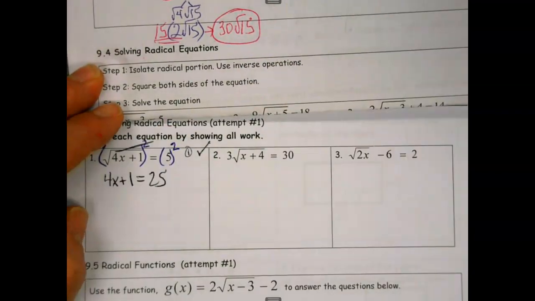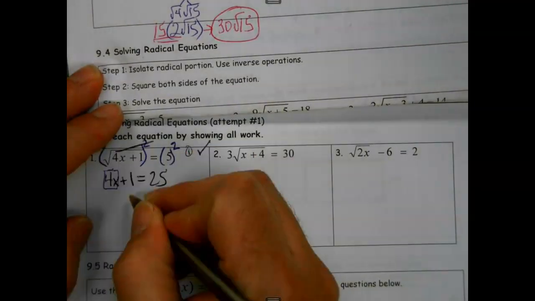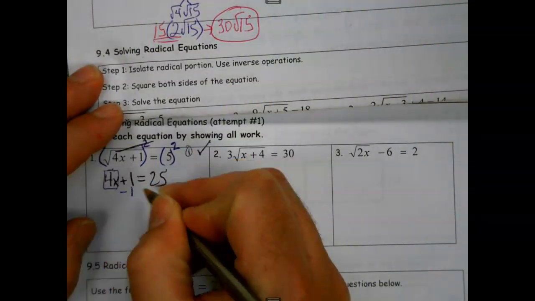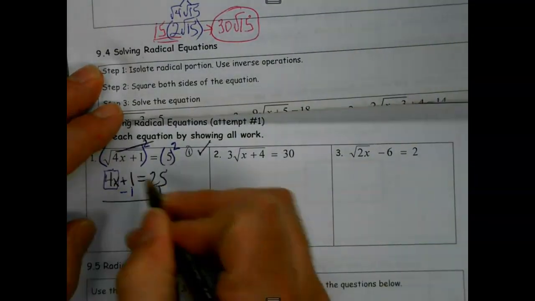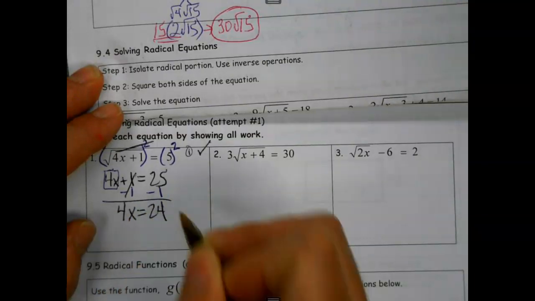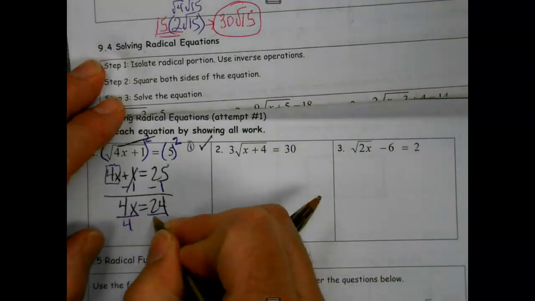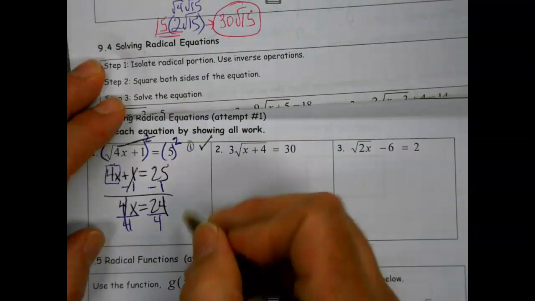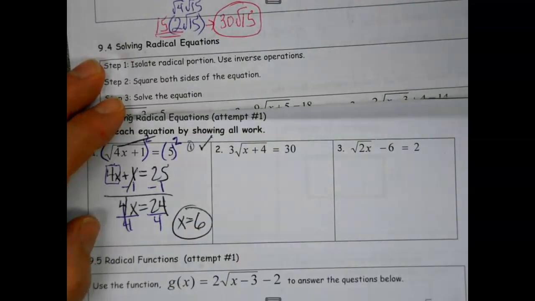And now we're into two-step equation mode, which hopefully at this point of the year, we can do our opposites and get ourselves set. So that hopefully should not be too complex.